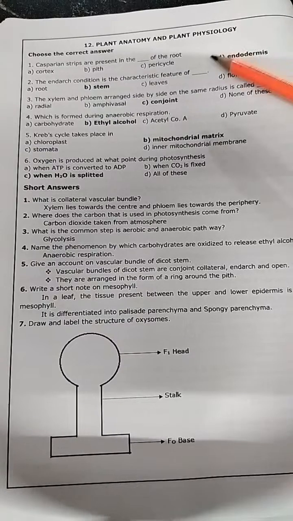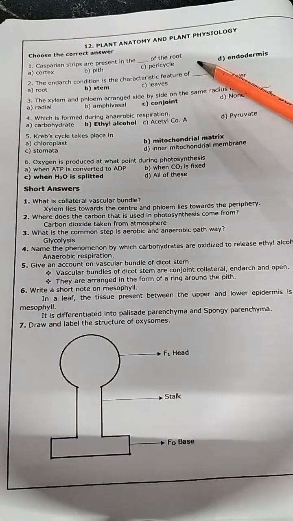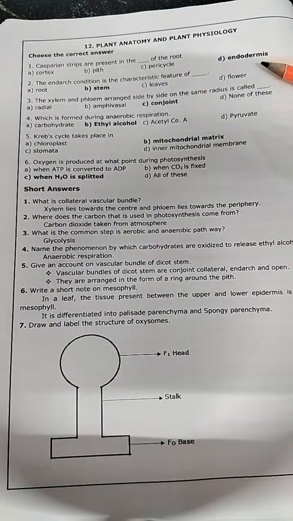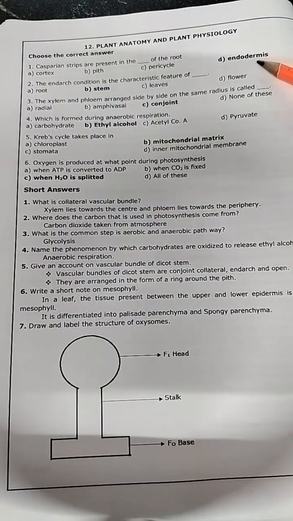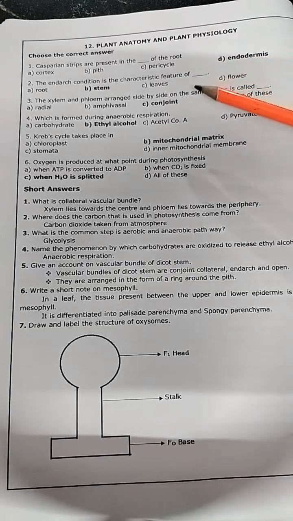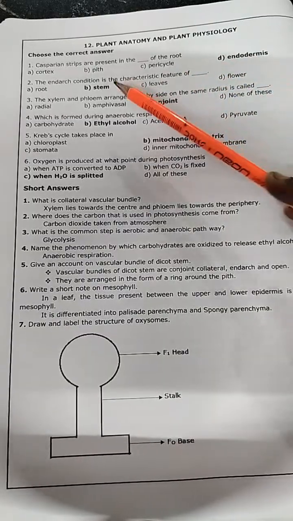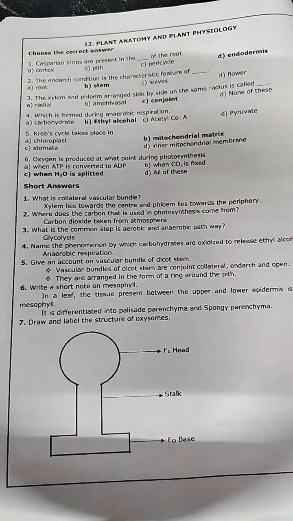First question, lesson 12. Casparian strips are present in the dash of the root. The answer is endodermis. Casparian strips are present in the endodermis of the root. Second question. The endarch condition is the characteristic feature of. The answer is stem. Endarch condition is the characteristic feature of stem.